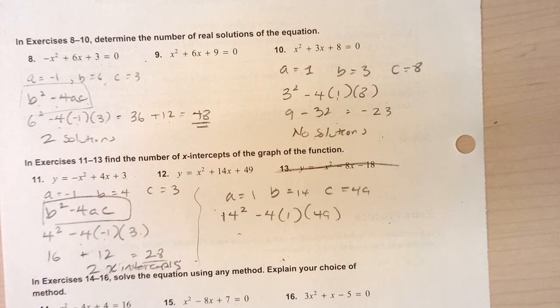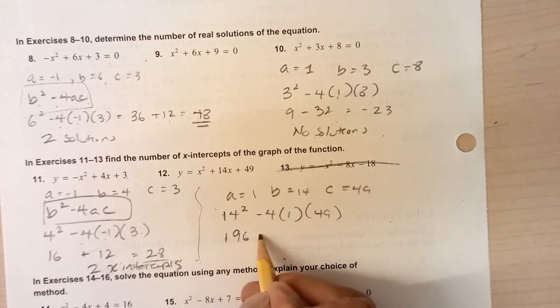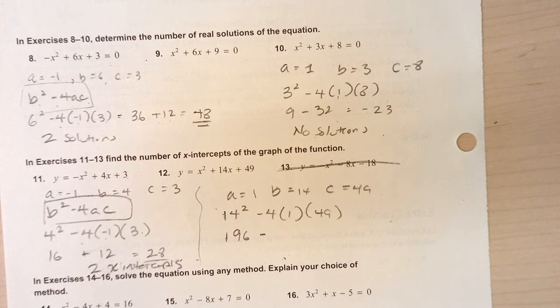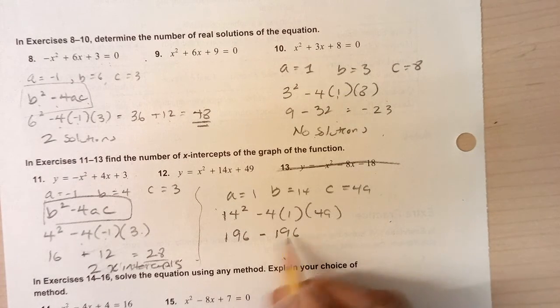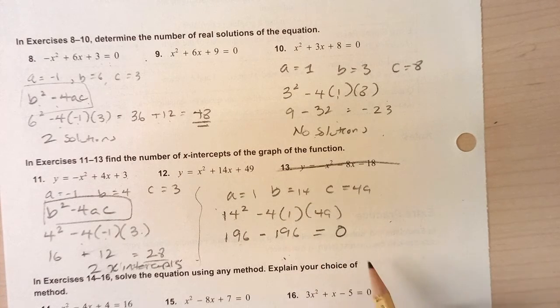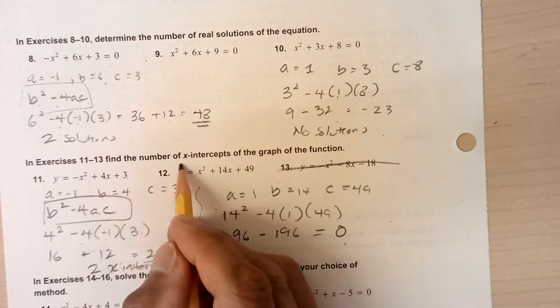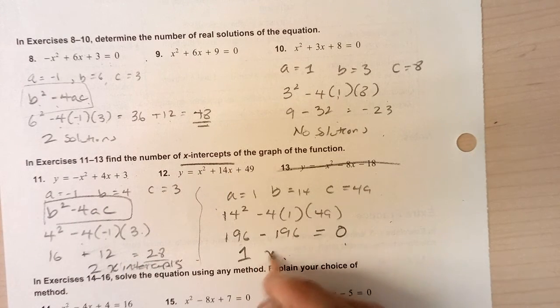So 14 squared, that's 196 minus 4 times 1 is 4. And then 4 times 49 is 196. So 196 minus 196, 0. Since the discriminant is 0, there's only one solution, which also means there's one x-intercept.